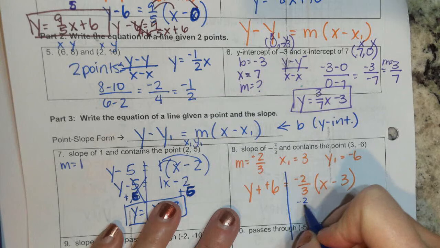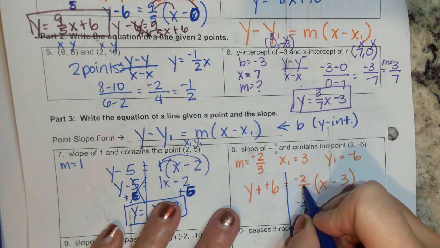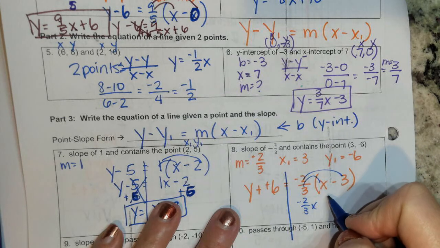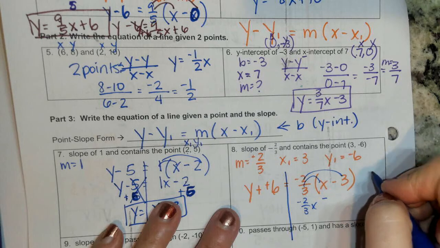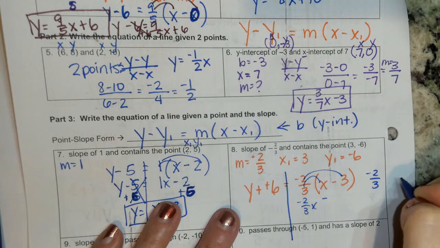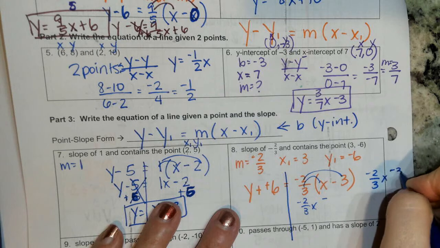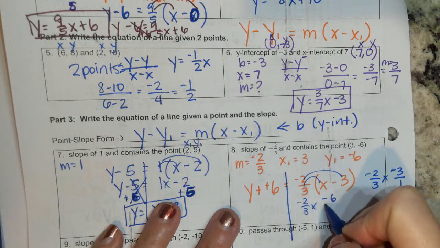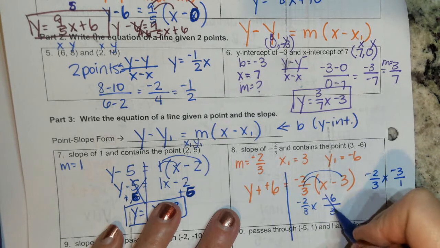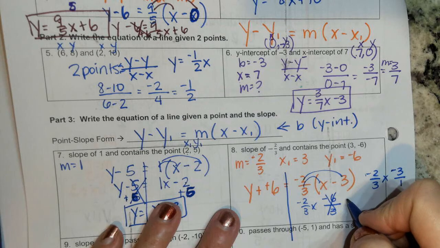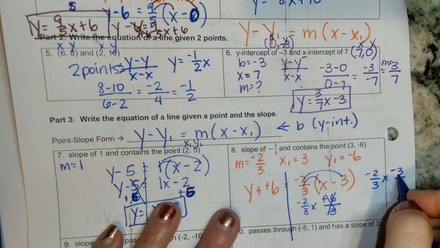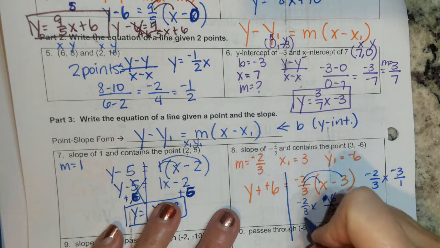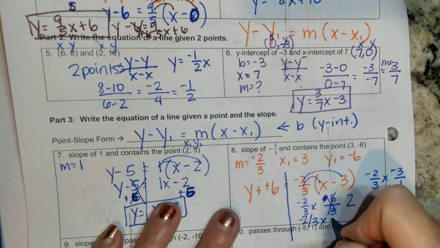So now we got a negative 2/3 x, and then negative 2/3 times negative 3 is going to give you, let's see, do you guys know how to do that? Watch. Fraction times fractions. Top times top. Bottom times bottom. Put the 3 over 1. Top times top is negative 6. Bottom times bottom is 3. And 6 over 3 is going to reduce down to, oh, that was negative times negative, plus. Okay, it's going to reduce down to a 2. Alright, so we're left with negative 2/3 x minus 2.